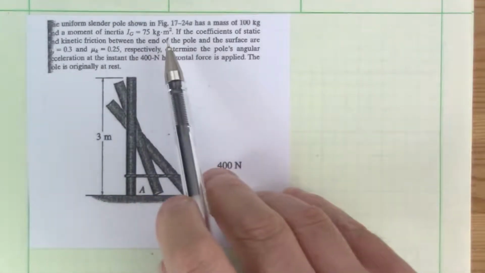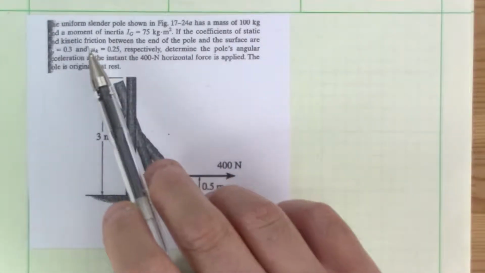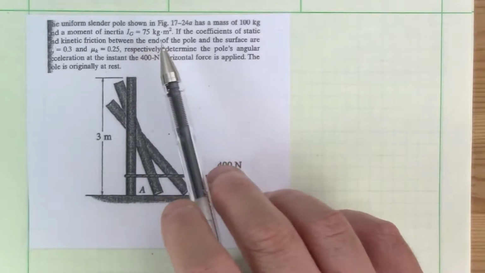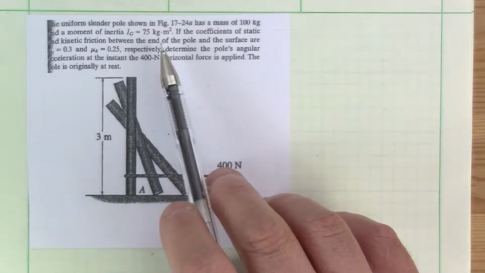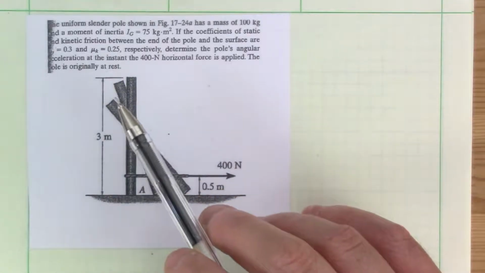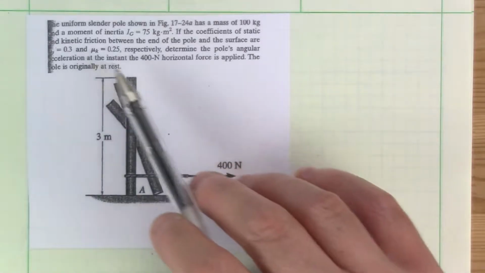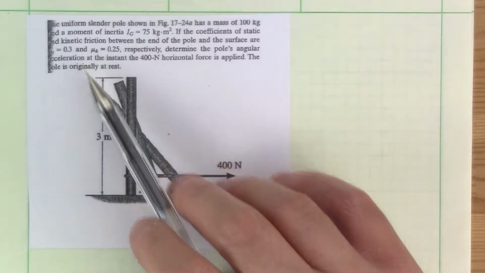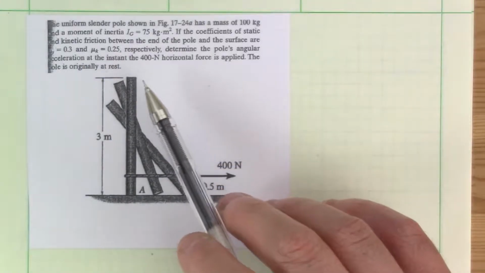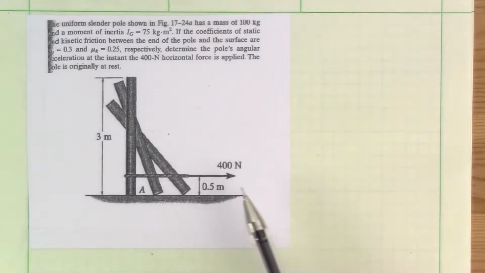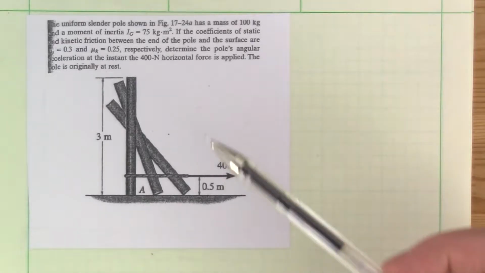So the uniform pole shown in the figure has a mass of 100 kilograms and a moment of inertia of Ig, so that's about its center of mass, 75 kilogram meters squared. Coefficients of static and kinetic friction are given between the end of the pole and the surface: static is 0.3, kinetic is 0.25. Determine the pole's angular acceleration at the instant this force gets applied. Okay, and the pole was originally at rest.